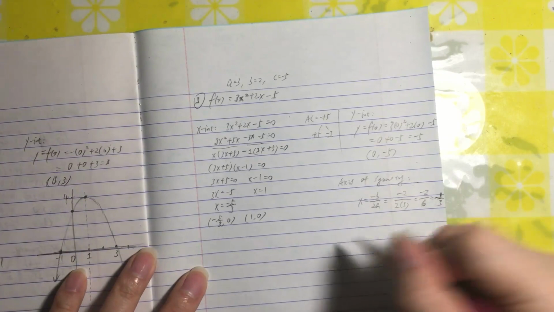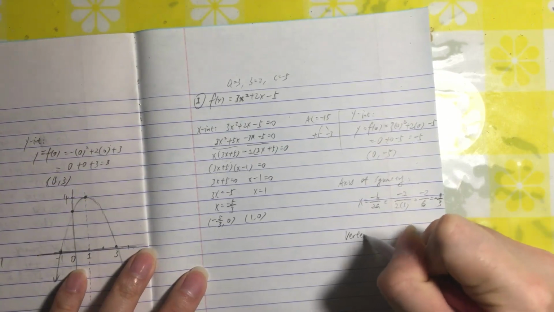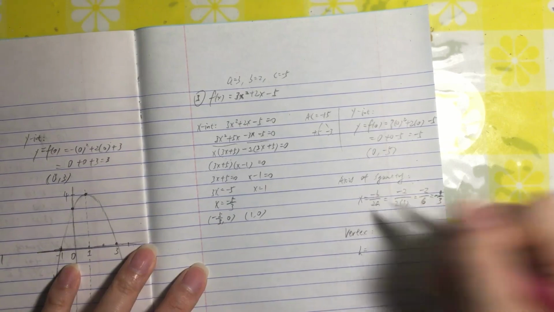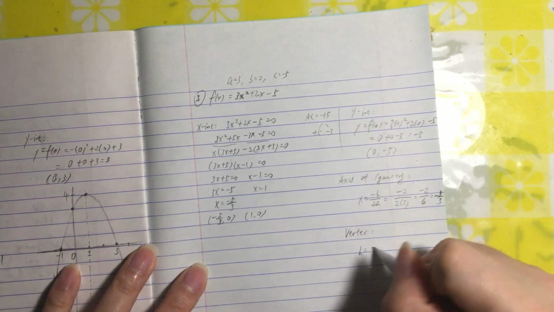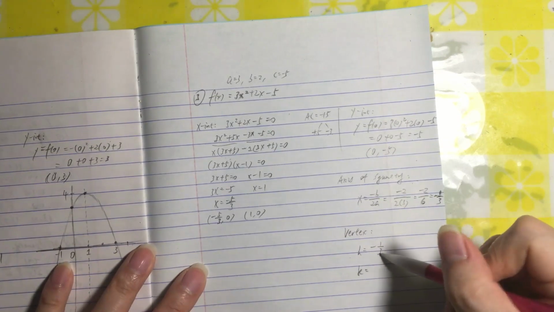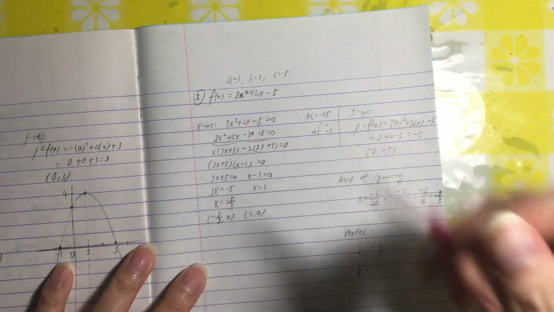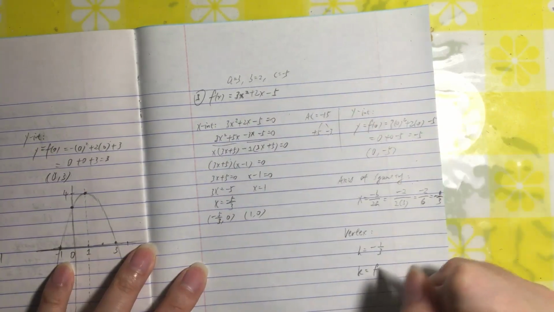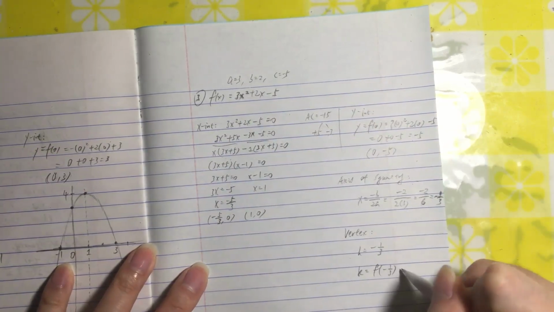Next, find the vertex. For the vertex, h is also negative b over 2a, which is also negative 1/3. For k, we plug h into the original function. We get f of negative 1/3.